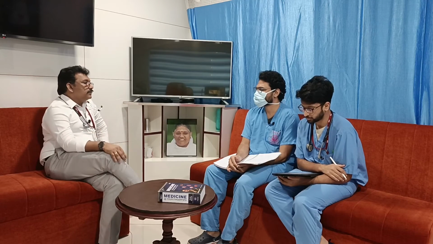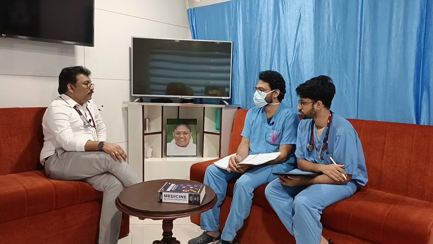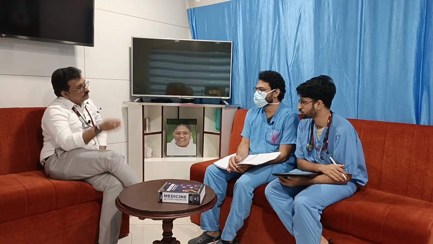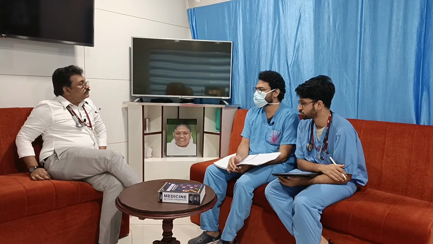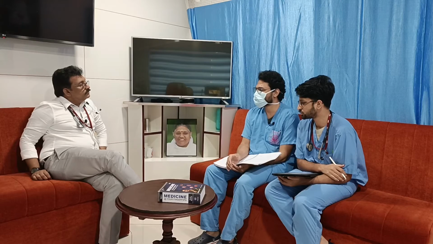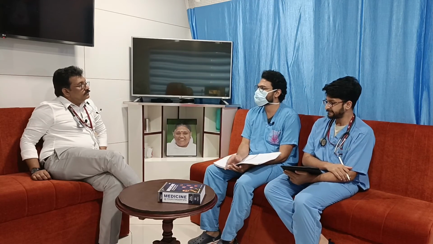So after thrombolysis, what happened to this patient? The patient gets better, sir. Then the patient was in ICU for another 5 days, and we started the patient gradually on oral anticoagulants. Since the patient had a malignancy with multiple metastases, the patient was continued on anticoagulants.